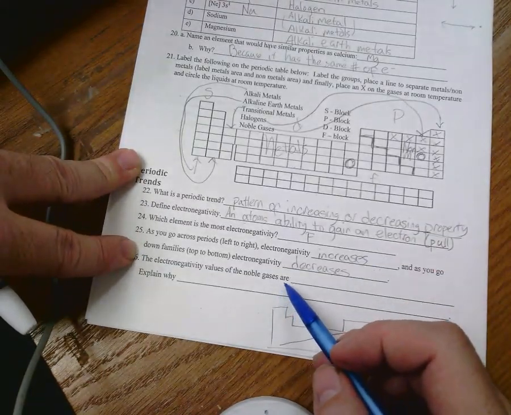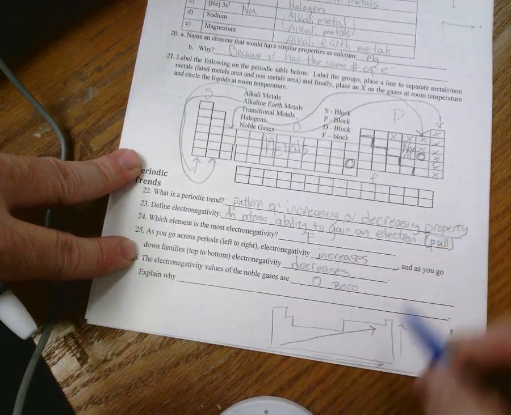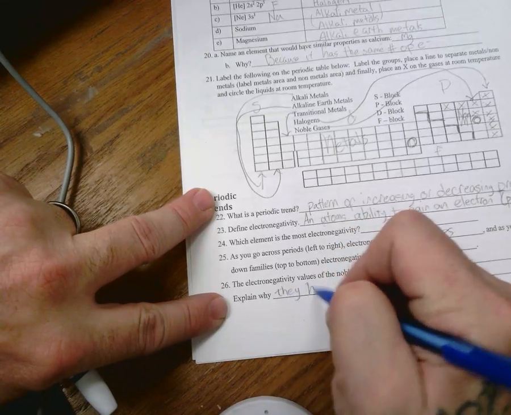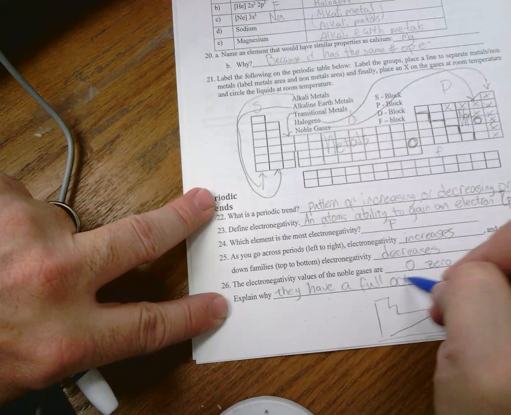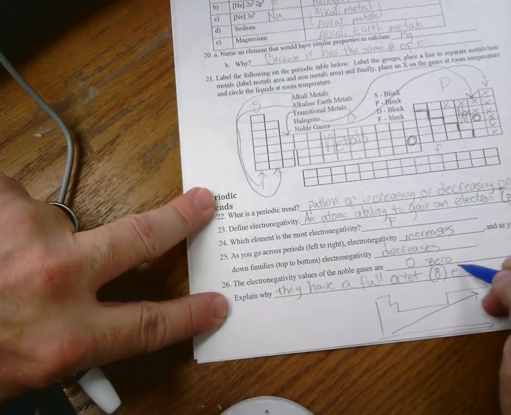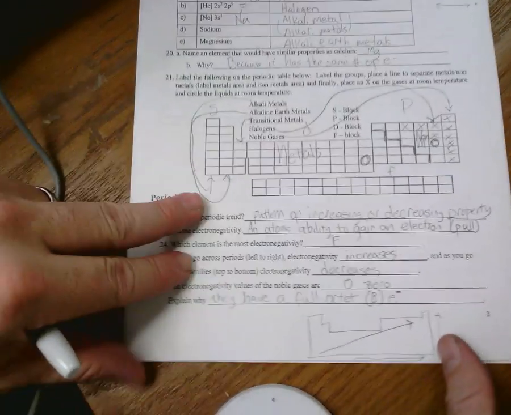Electronegativity values of noble gases are 0. Explain why. They have a full octet, which means 8 electrons. They have a full octet of 8 electrons. So they don't need another electron. So they're not going to pull to get another electron.